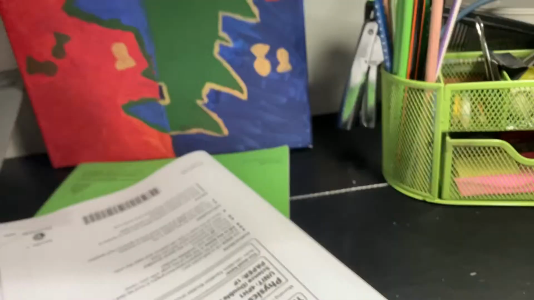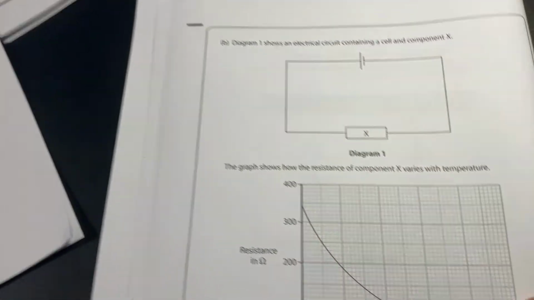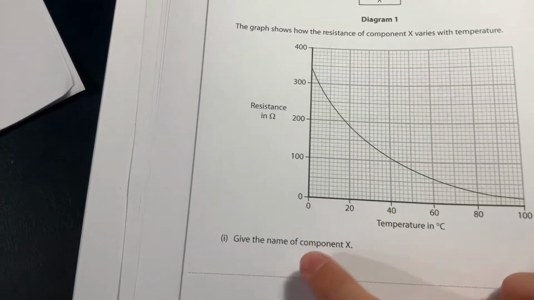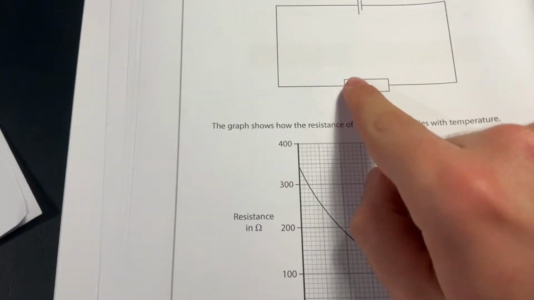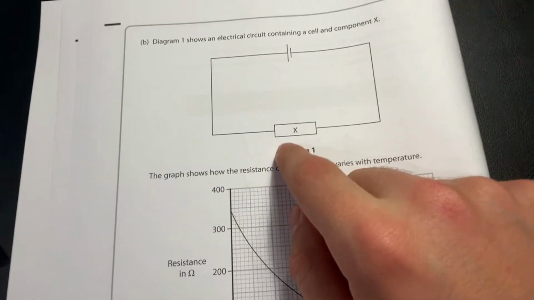The graph is... right. So what question is it? 3B1, I think. So this question right here: give the name of component X. I'm pretty sure this is a battery. From what I remember.